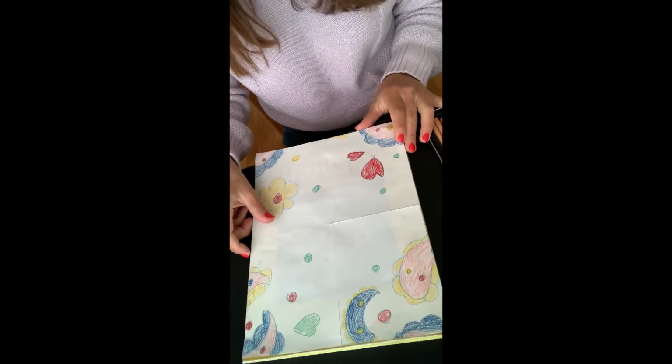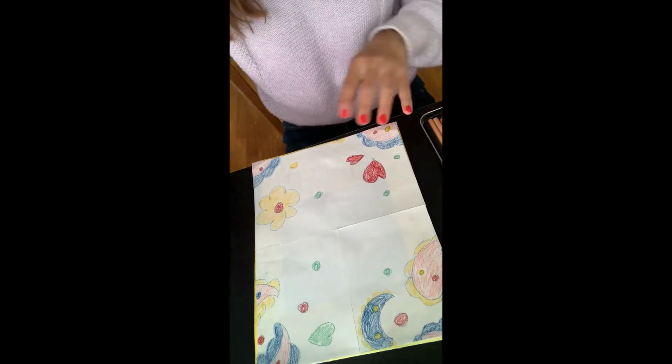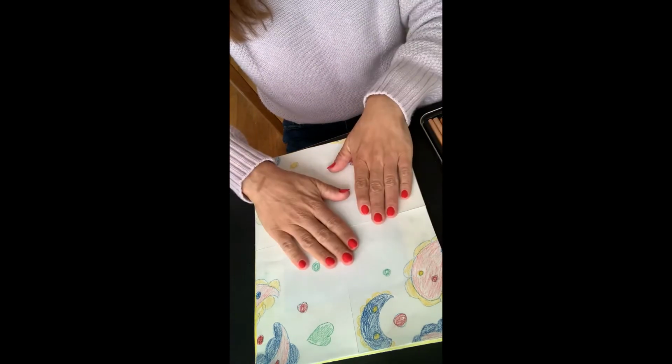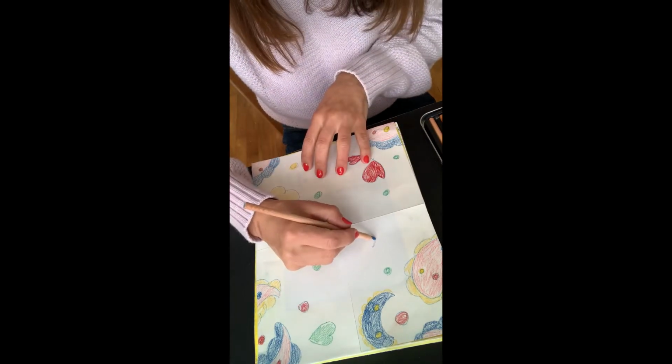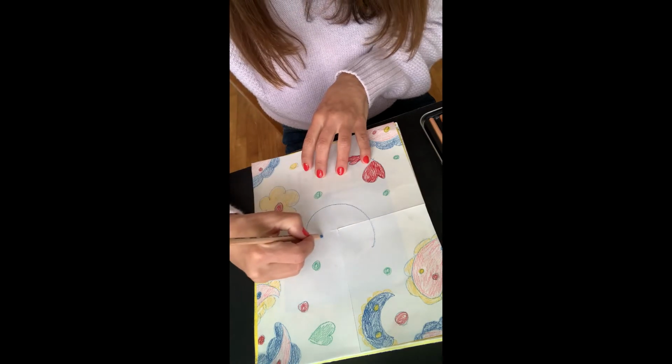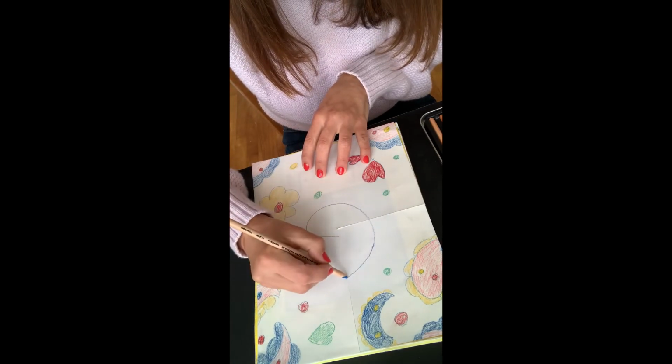So I finished taping it back together, and now I just flip it over, and you can see everything I drew before is now at the edges, and I have the middle available to keep drawing. So let's stick with this paisley theme, I guess. Add a little bit more.